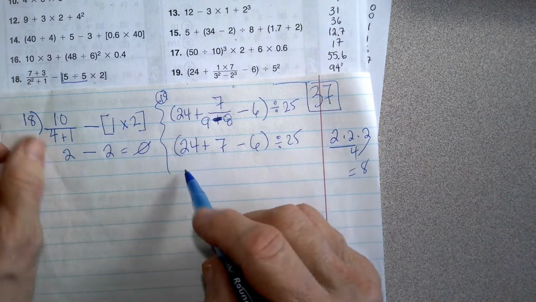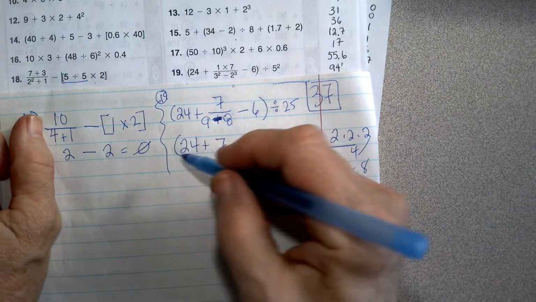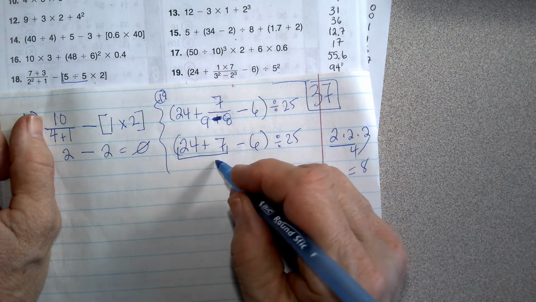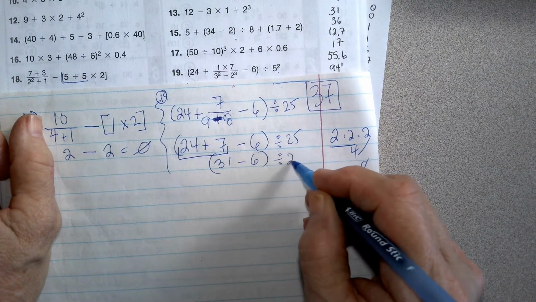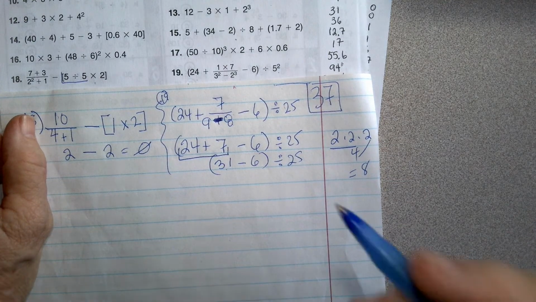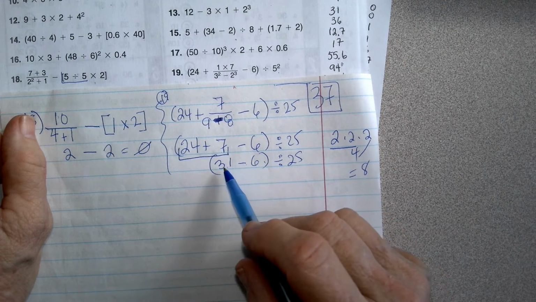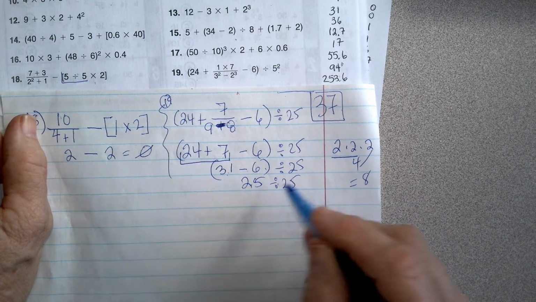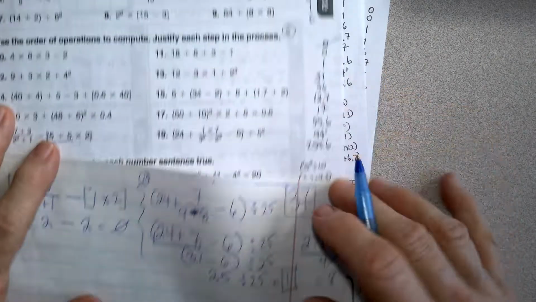So let's see if we can finish this up. What do we do first? Do we do the subtraction or the addition? The addition, because it's from left to right. So 24 plus 7 is 31 minus 6, and that whole thing divided by 25. 31 minus 6 is what? 25. And then 25 divided by 25 is 1. So, and that is this one.